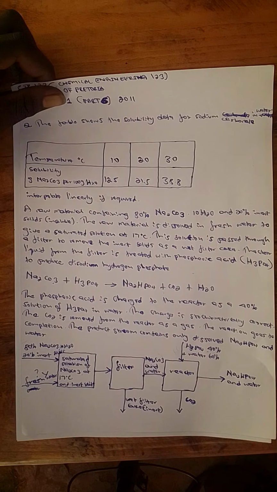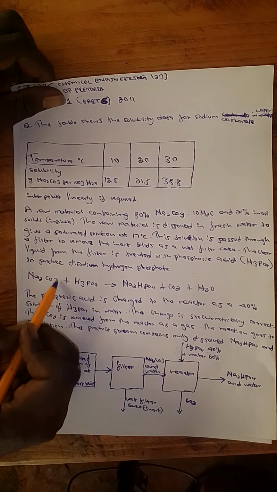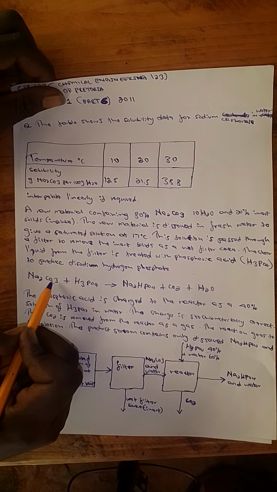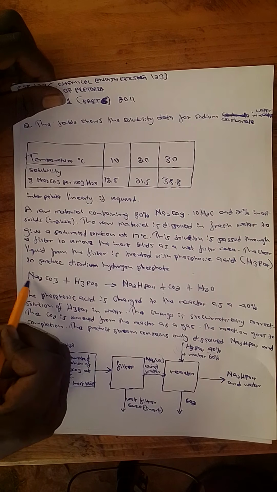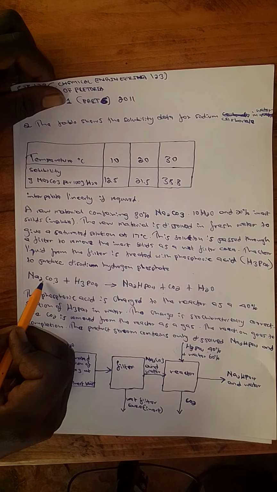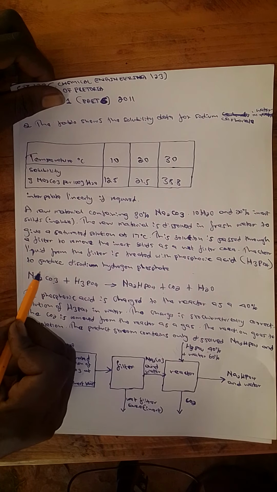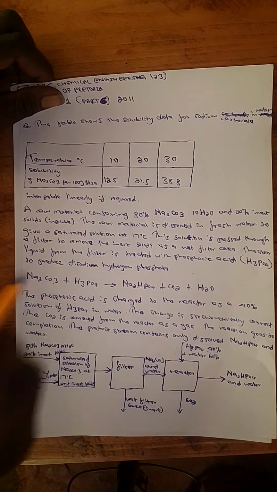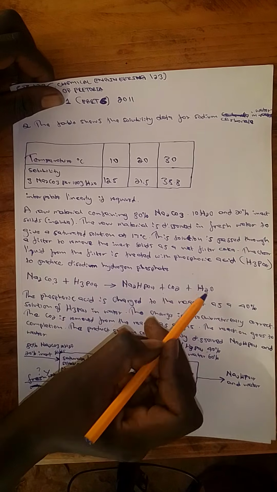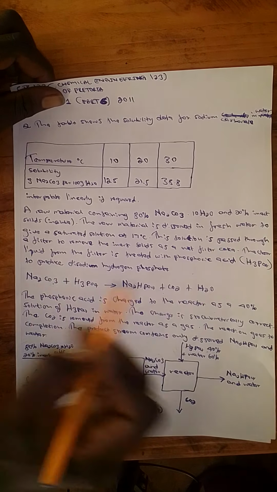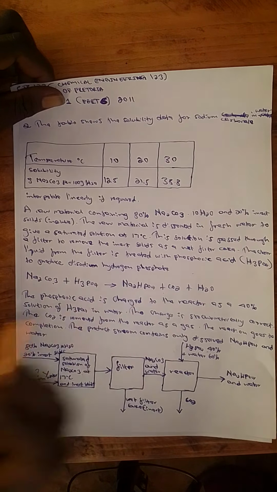So now what we're focusing on is that if all of the Na2CO3 has reacted with H3PO4, then the number of moles of Na2CO3 that have reacted is equal to the same amount of the water that has been formed. This is because from the chemical reaction it's actually 1 mole and 1 mole.